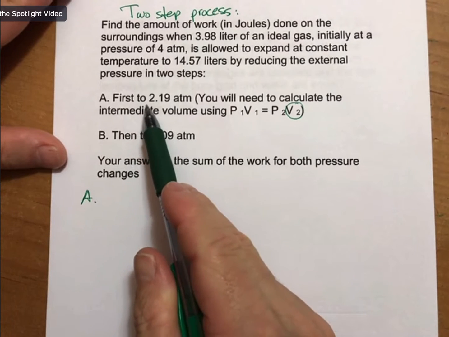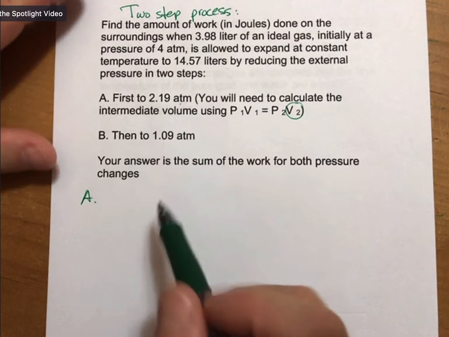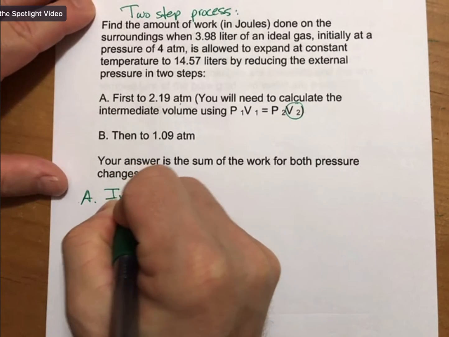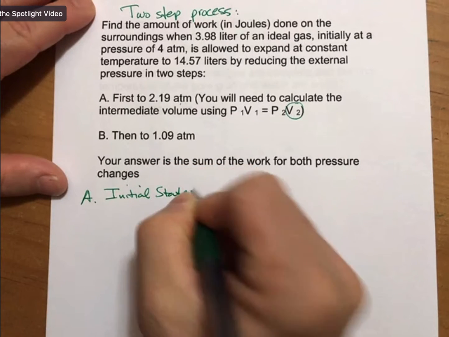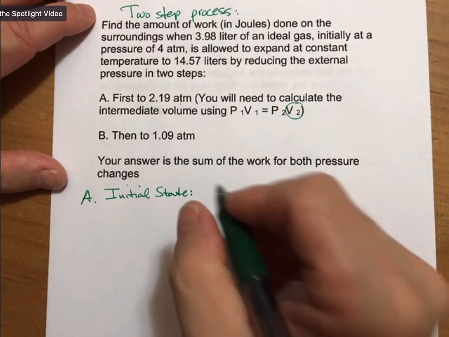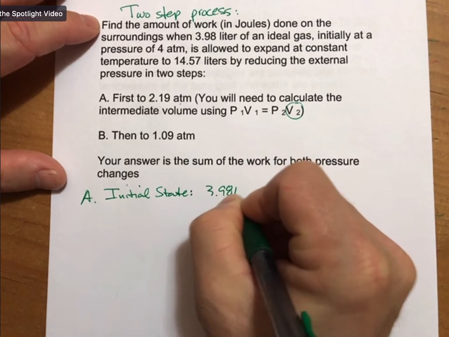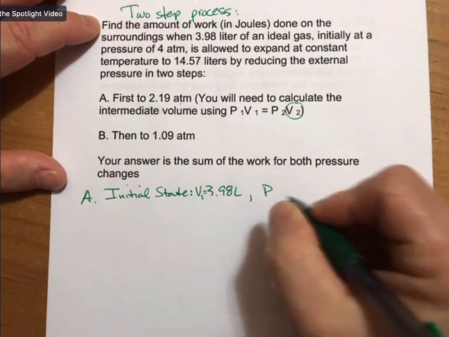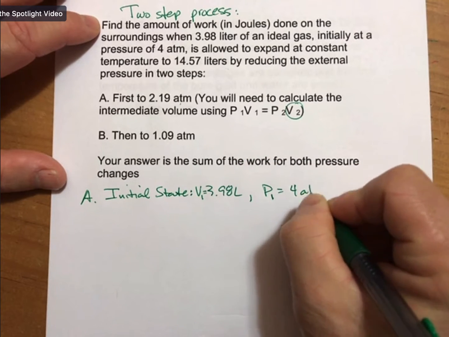So we're first going to do it to 2.19 atmospheres. And let's see, so we have initial state. Because part of the work of this problem is just keeping track of all the pressures and volumes. V1 is 3.98 liters, P1 equals 4 atmospheres.